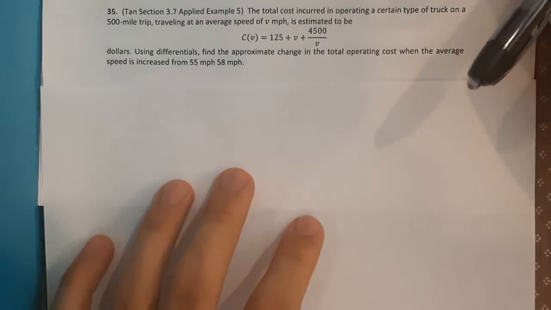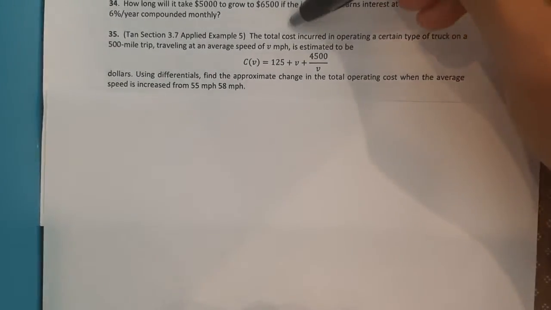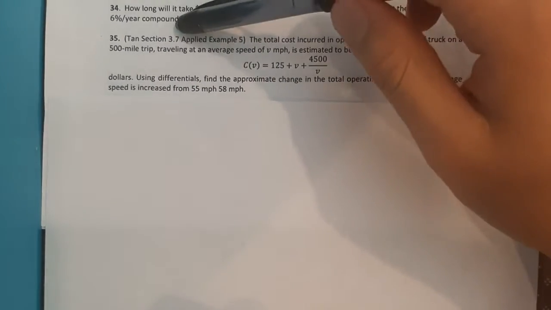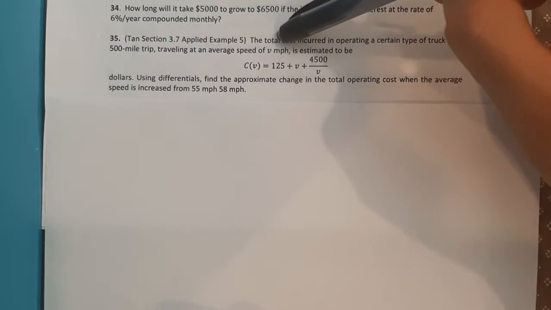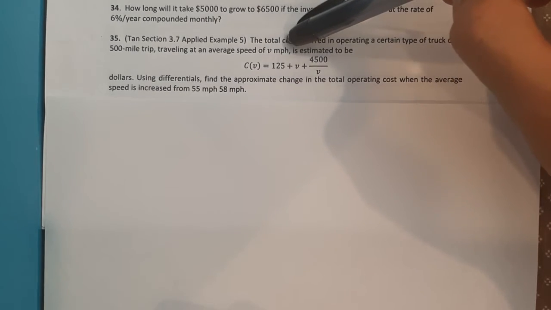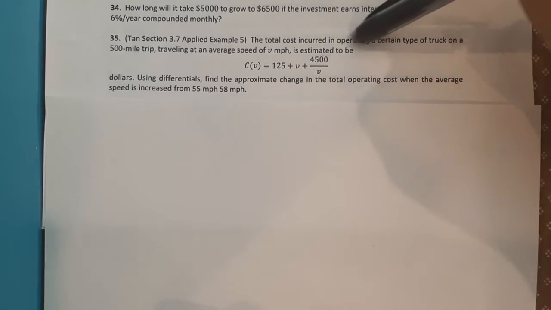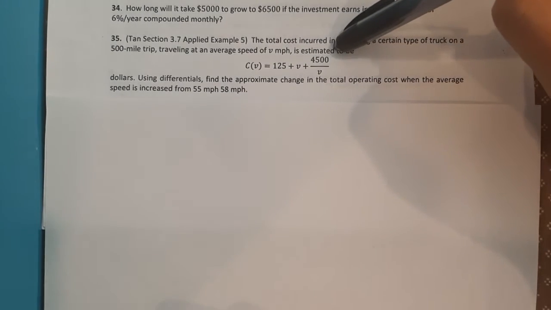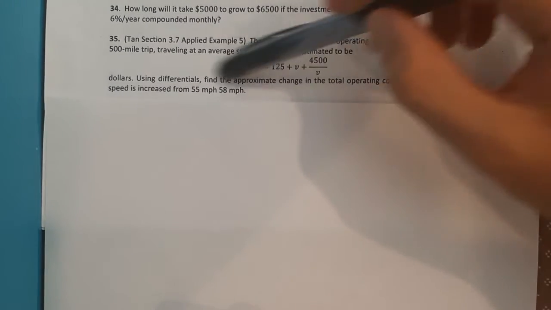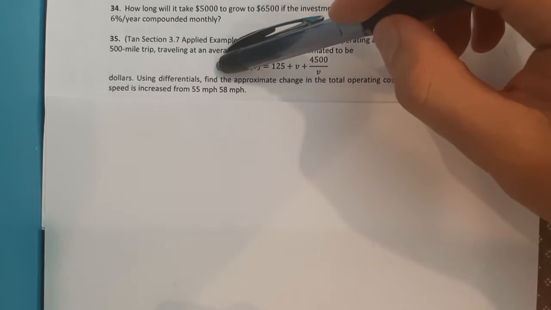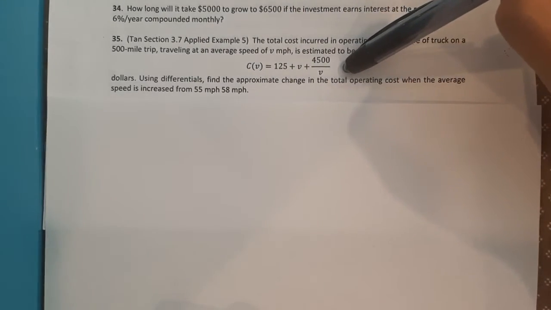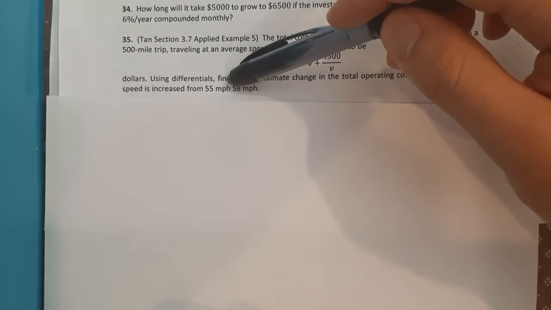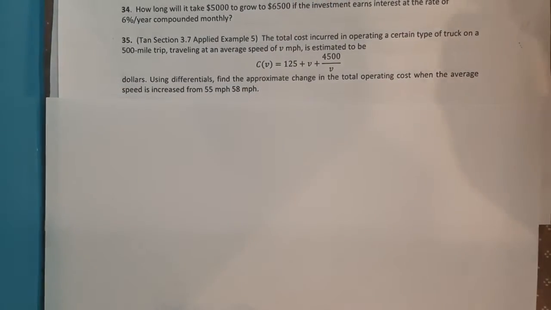Next question, 35. So the total cost incurred in operating a certain type of truck on a 500-mile trip traveling at an average speed of v miles per hour is estimated to be C of v equals 125 plus v plus 4,500 divided by v dollars. Using differentials, find the approximate change in the total operating cost when the average speed is increased from 55 miles per hour to 58 miles per hour.